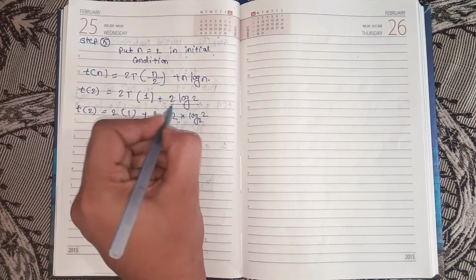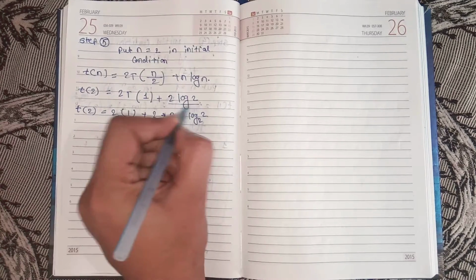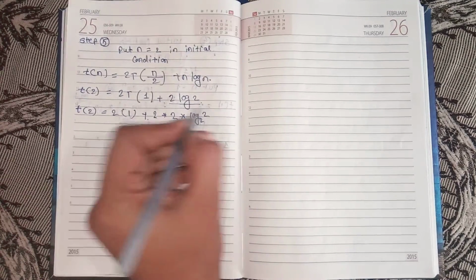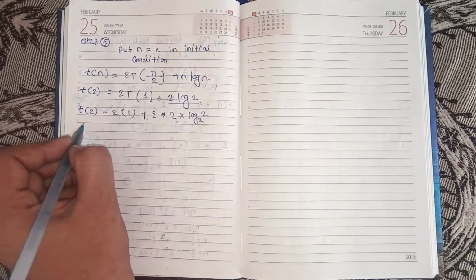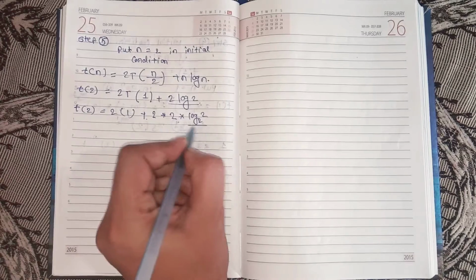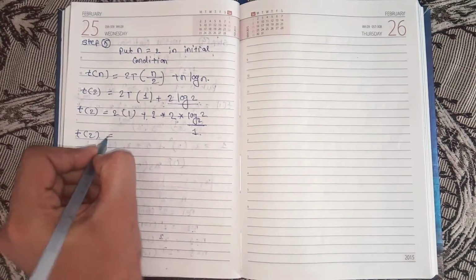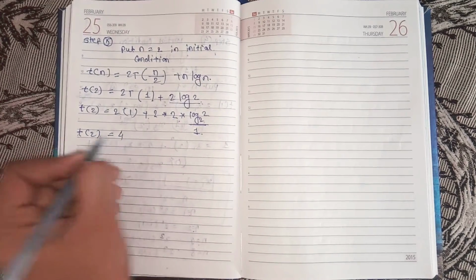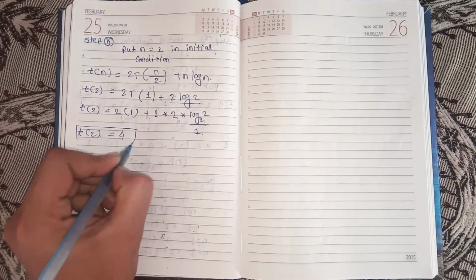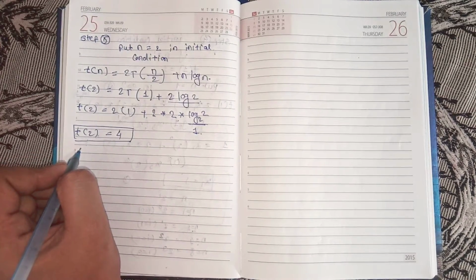I am calculating the log value of it. So the log value is 2 into log of 2 by 2, but this value is equal to 1 here. Fine. So I will get T of 2 is equal to 4.